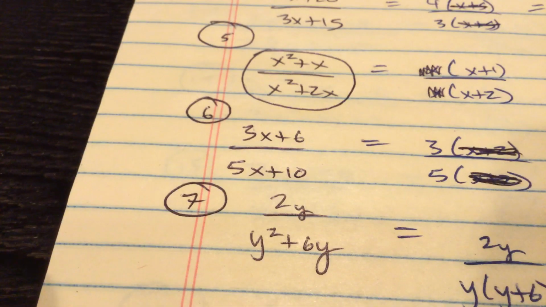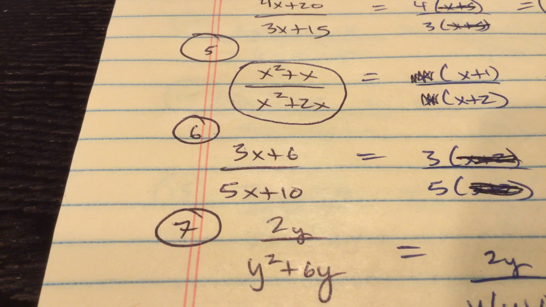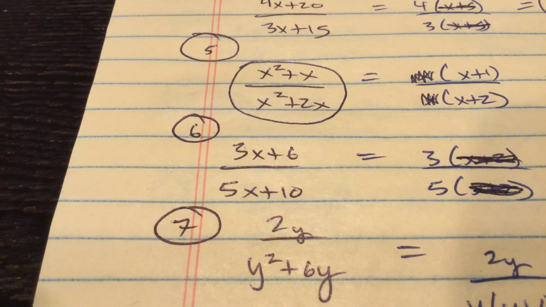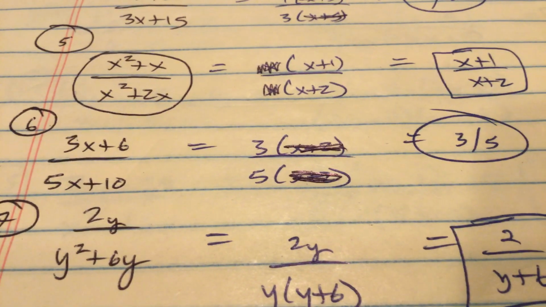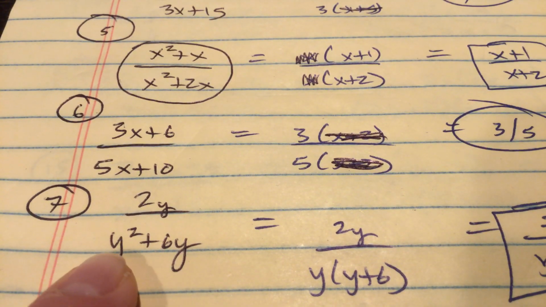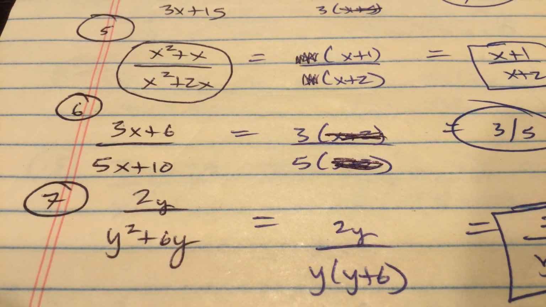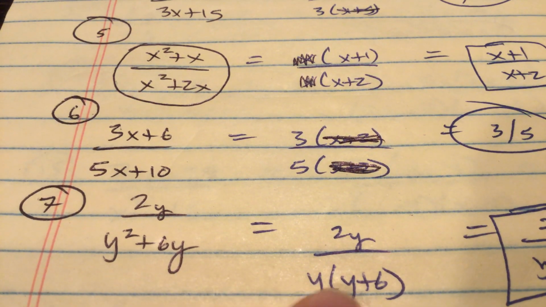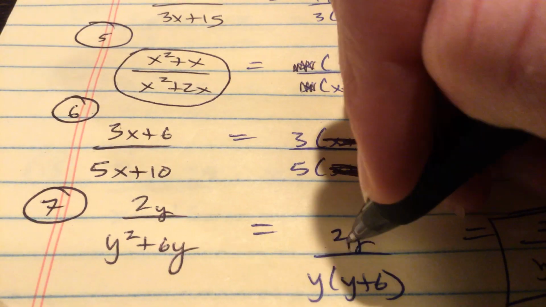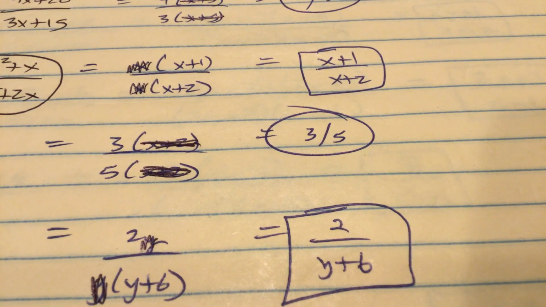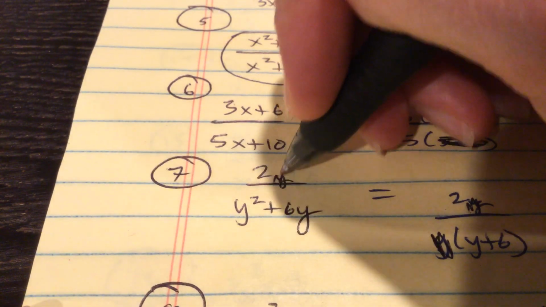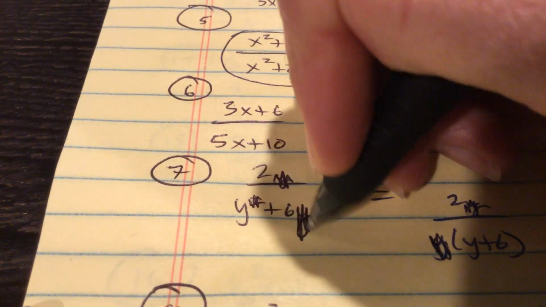All right, number 7 here, folks. You can divide everything by y. That's one way to do it. Or you can just take out the y that the 2 terms have in common at the bottom. You can factor out the y that they have in common. All right, leaving you with y times y plus 6. And then look at that. The y's would cancel, leaving you with 2 over y plus 6. Again, you could have done that from the beginning. By y, by y, by y. 2 over y plus 6.